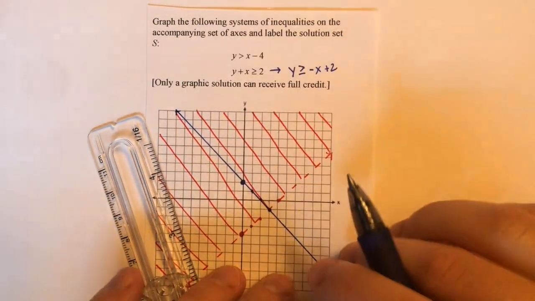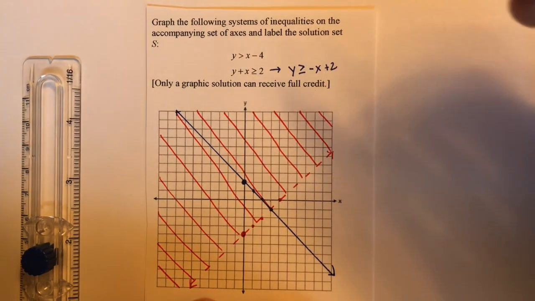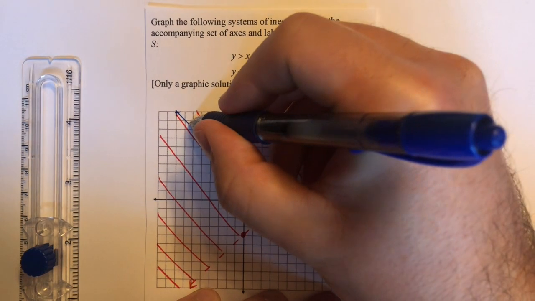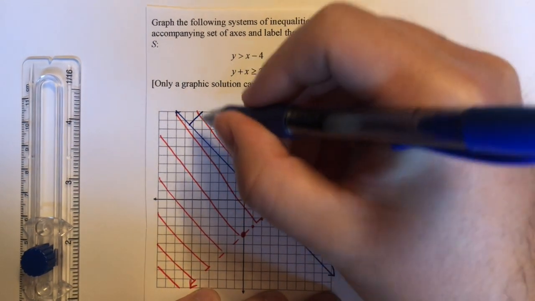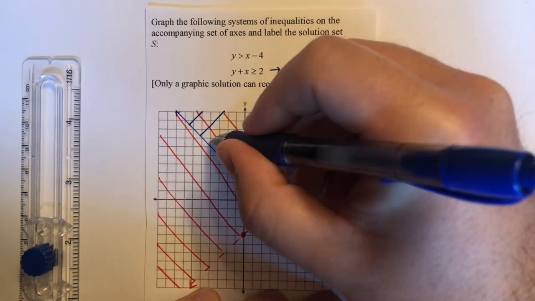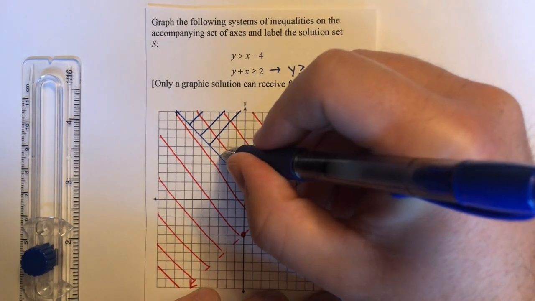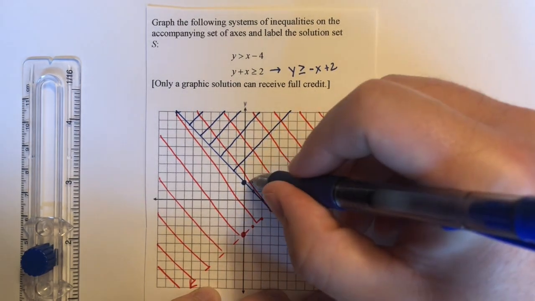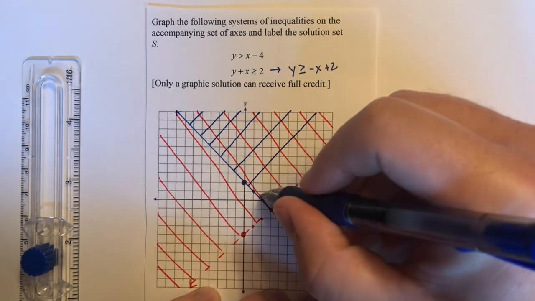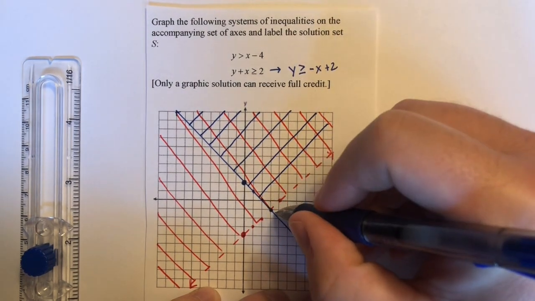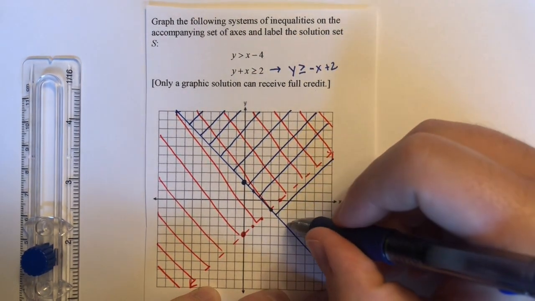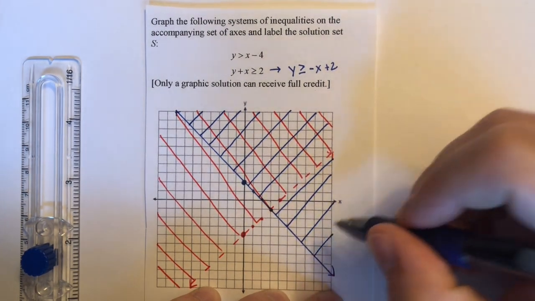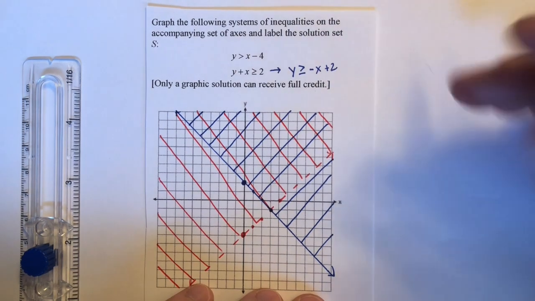Now, if I tested a solution, the solutions would be anything above this line. So that would include anything in this area. We're going to test a point at the end, just to be very clear, to make sure. But the reality is anything in this overlapping region of my shading is a solution to the system. We're looking for a solution to the system. Okay?